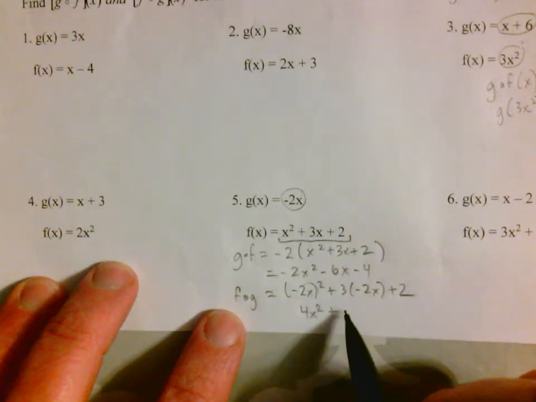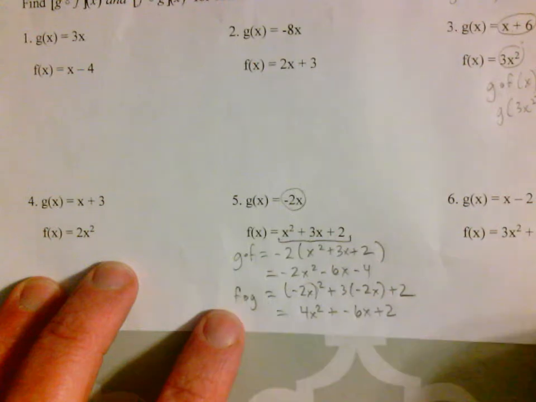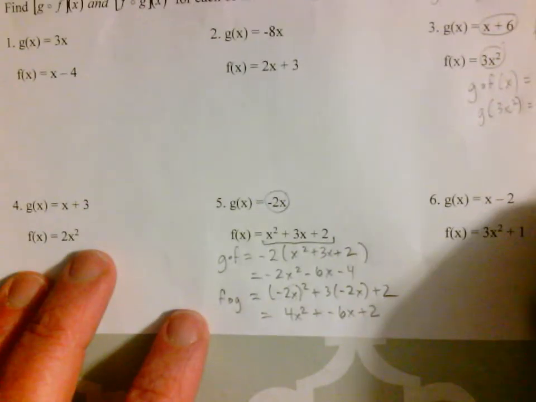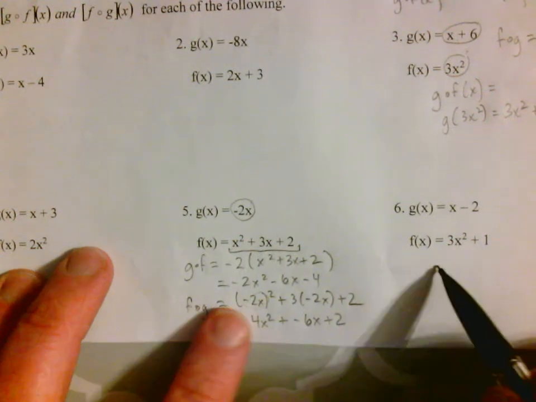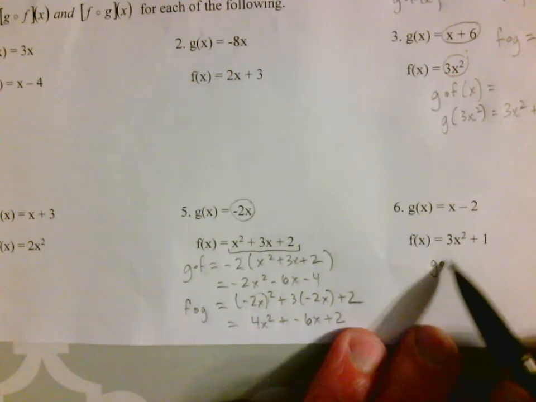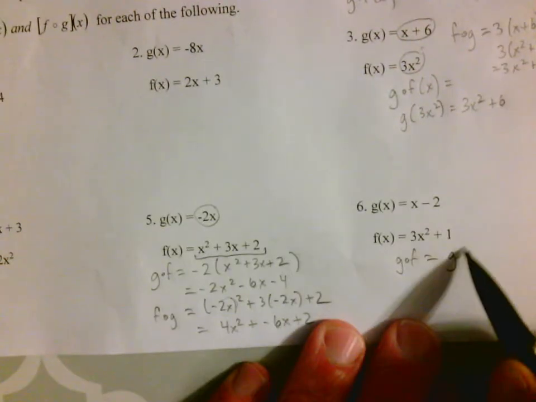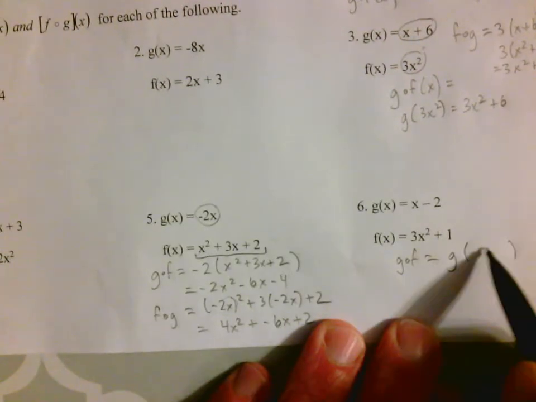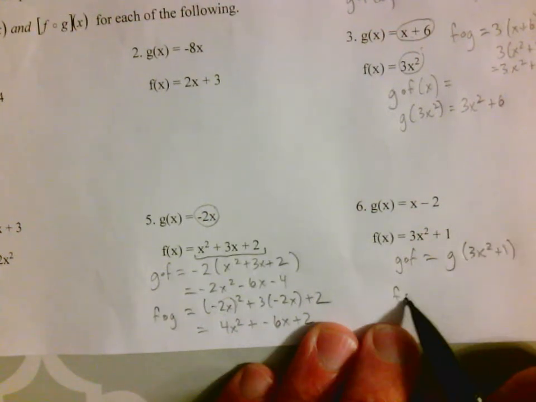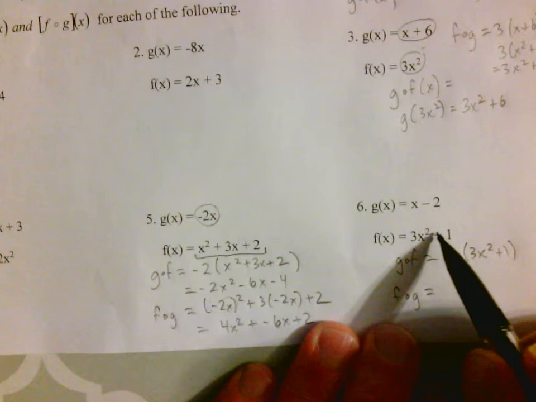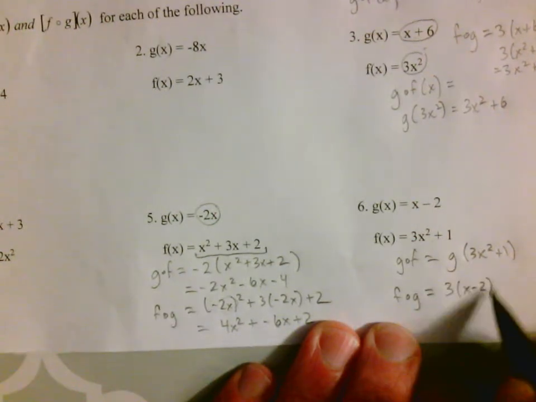And we'll talk later about what it can mean if g of f and f of g are equal to each other. So again, g of f on this problem would be the same as g of 3x squared plus 1. And f of g would be the same as 3 times x minus 2 squared plus 1. If you use parentheses, you can always see the shell. And then it's just algebraic simplification.